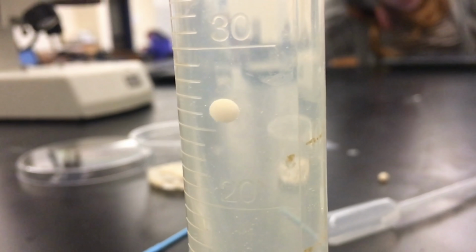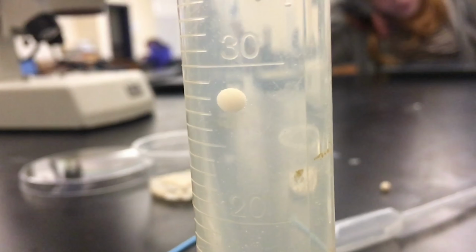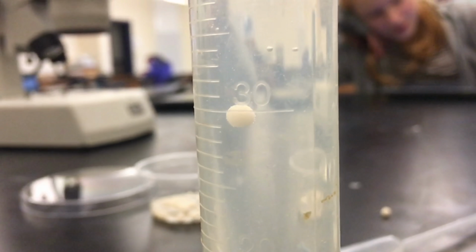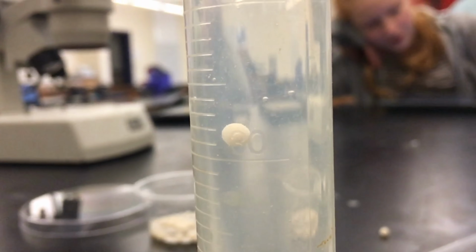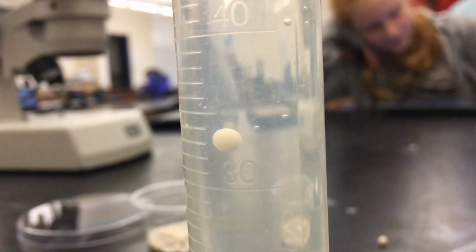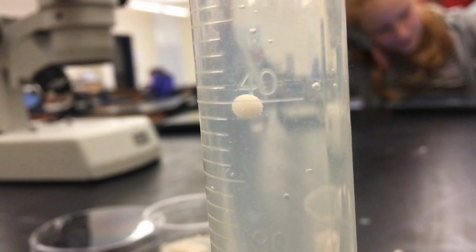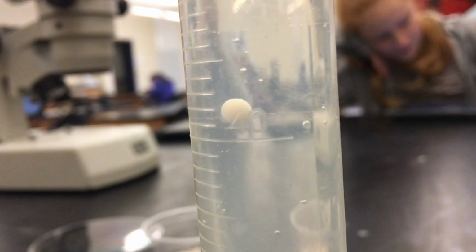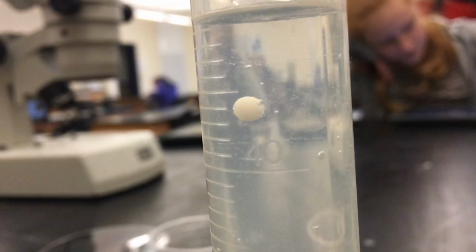So as you can see, it's slowly going up to the 30 milliliter mark. All these tests were conducted with 30 milliliters of the substrate really. Up at the 40, it slowly accelerates, but not by much, and you can see little bits of bubbles. And there you go, it's at the top.